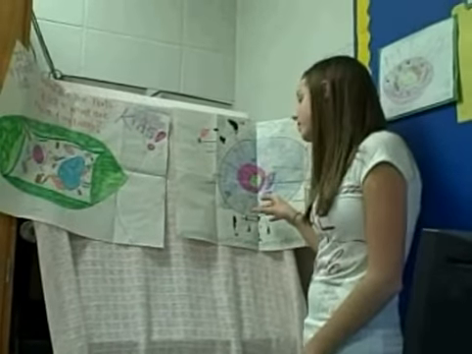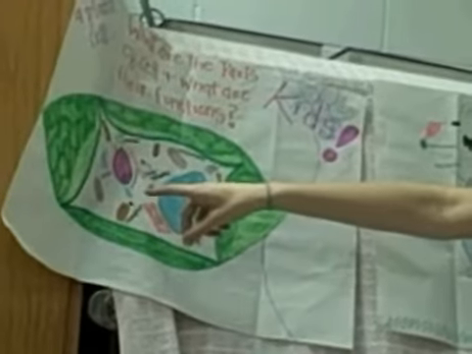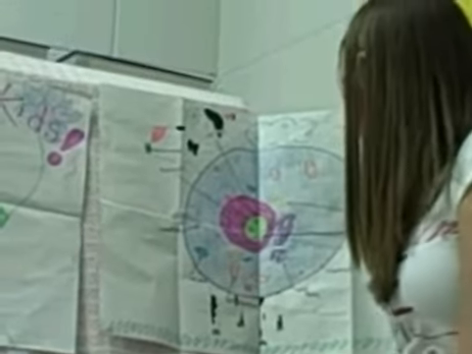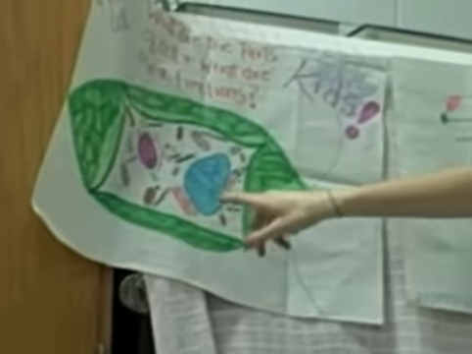And in here they have vesicles, which do something cool. And in here they have Golgi bodies, but in here they have Golgi apparatuses. So those function differently, pretty much.